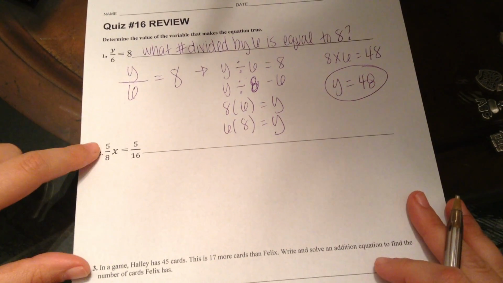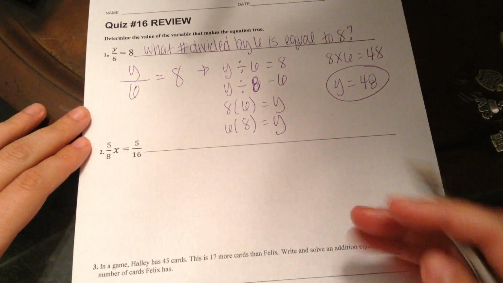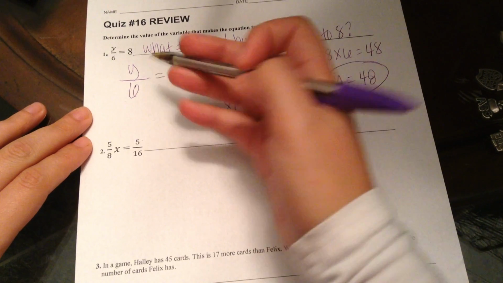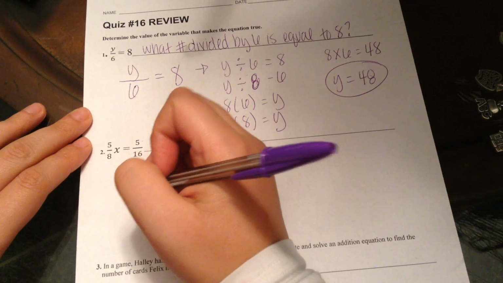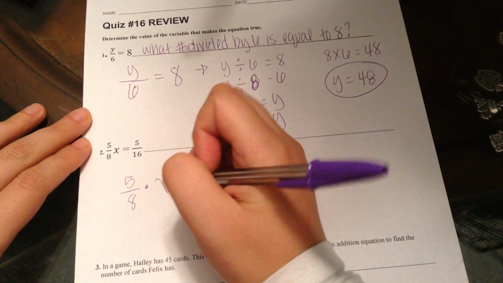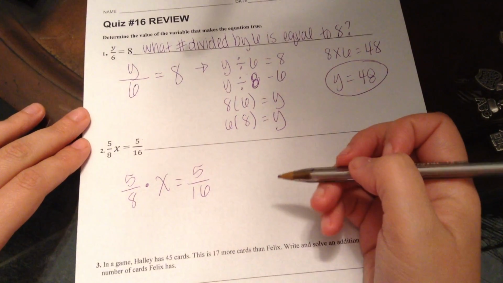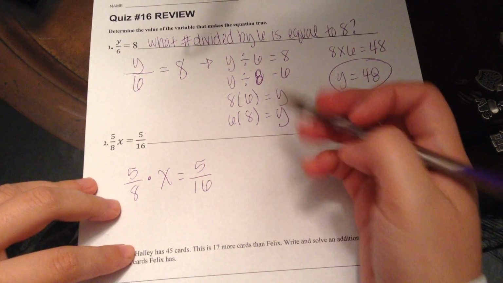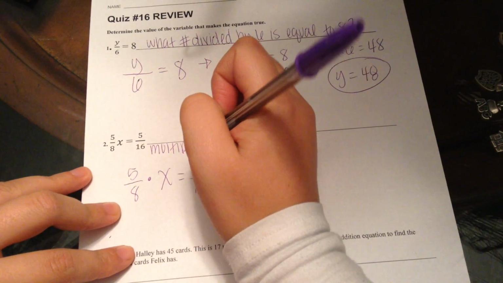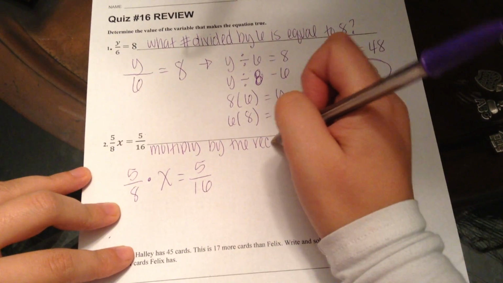For number 2, it says 5/8 times a number is equal to 5/16. So here what I have to do is multiply by the reciprocal.